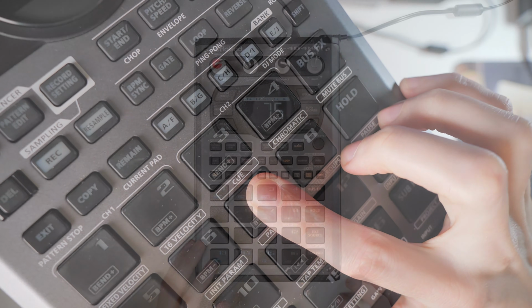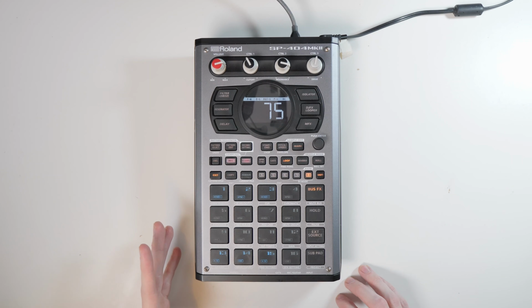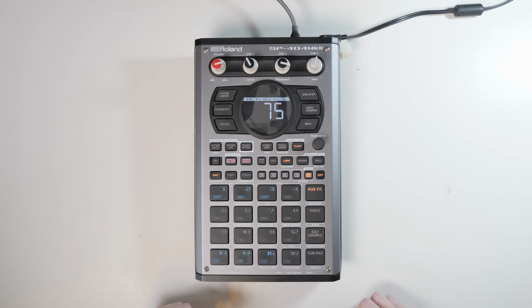And I'm sure there's probably quite a few of you out there that don't understand what this even is or what it does. So that's the aim of this video, to show you guys what it can do and how it can be very, very useful, particularly in a live setting. I don't think this one's going to be very long, but hopefully it will be pretty useful.